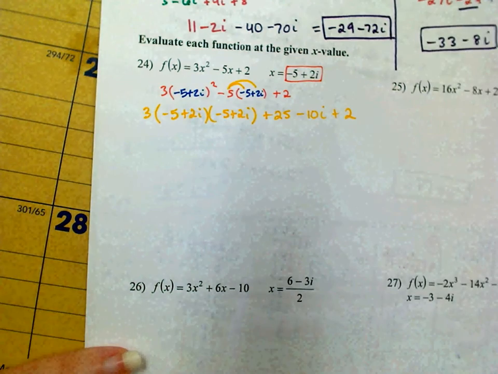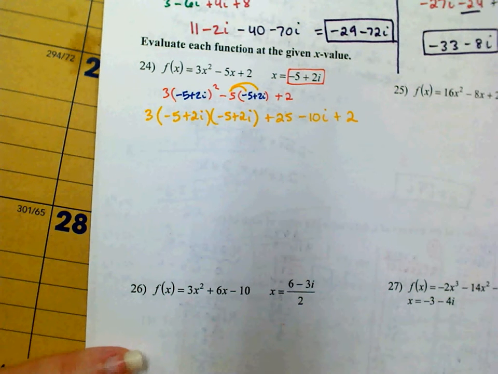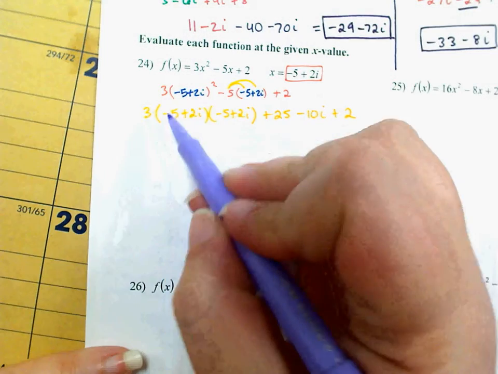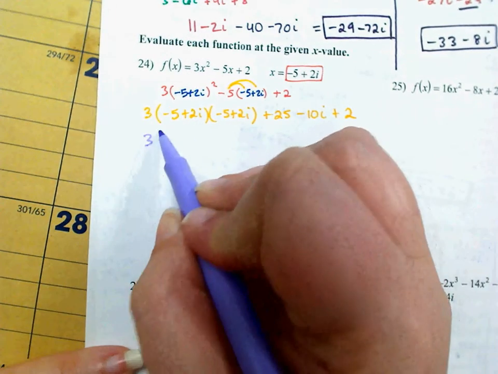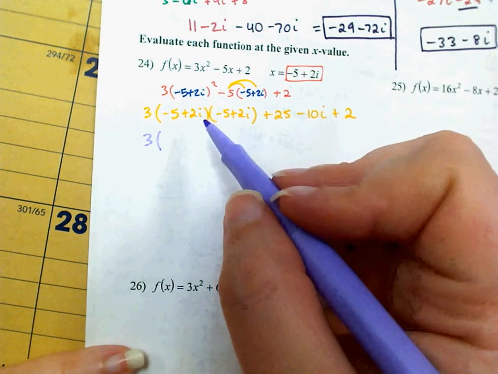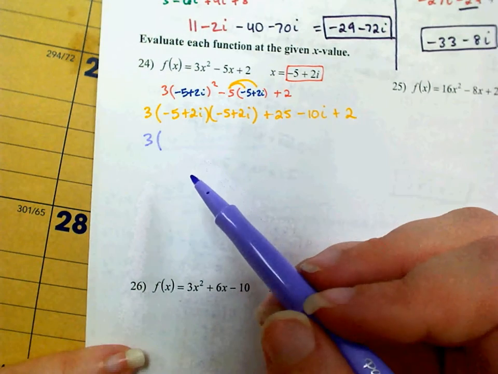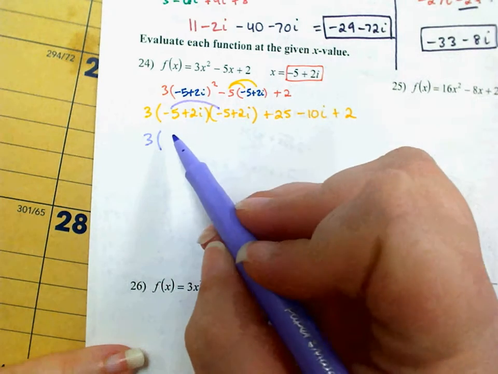Okay? So I'm going to go ahead and start multiplying, and when I multiply, you can distribute your 3 to those two and then multiply them together. I'm a fan of not distributing the number in the front until the end, because I want to have smaller numbers when I'm multiplying them out. So I've got negative 5 times negative 5, which is a positive 25.